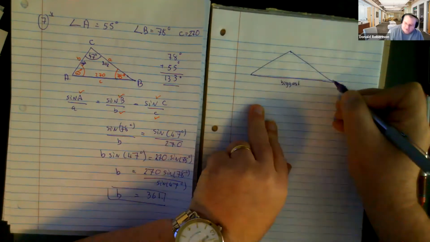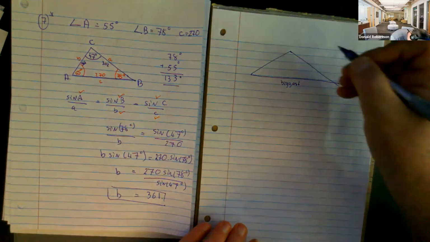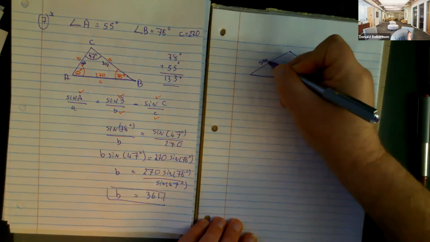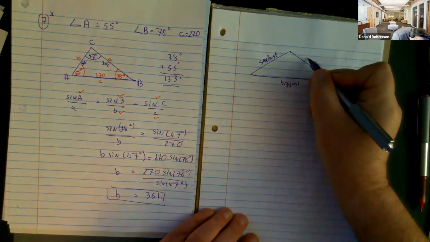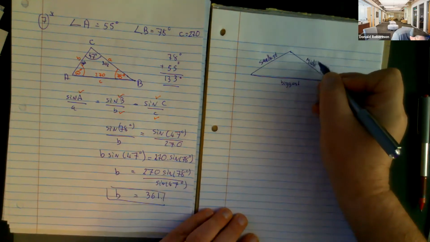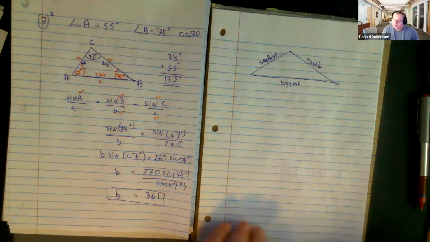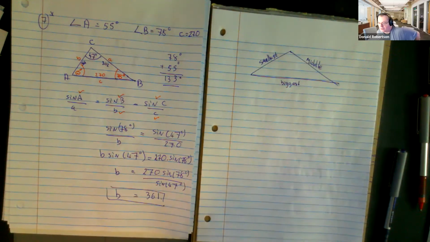This is the biggest, the longest side. This is the smallest side. And this is the middle side. So can you imagine that for most triangles, except for isosceles, I guess, there's going to be one side bigger, one side the smallest, and one in between the two, right?